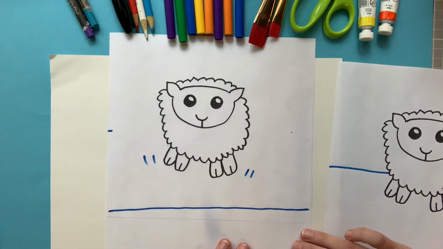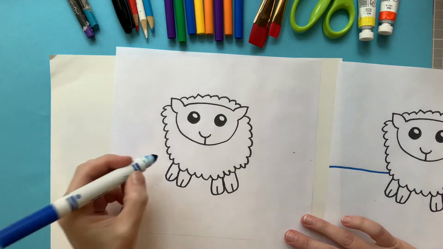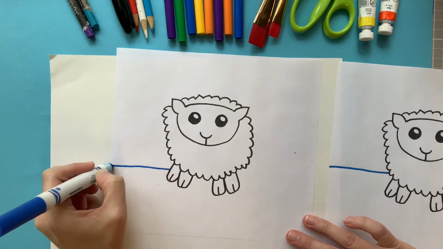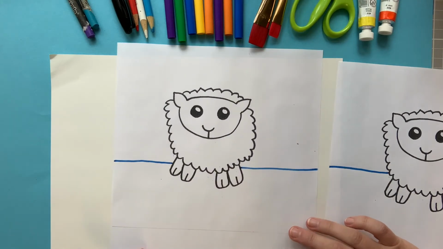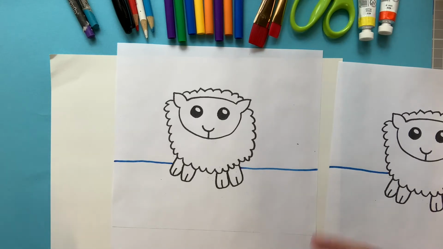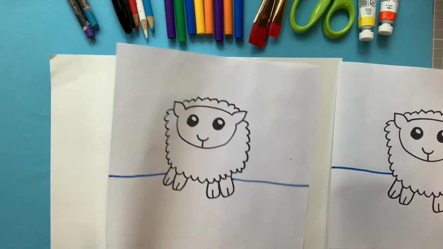But normally when we're drawing a ground line, we want to make sure that we're drawing it so it looks like whatever we're drawing on the ground is standing on the ground. So that's what we're going to do today. We're going to draw anything of your choice. You can draw anything. And then we're going to add a ground line, and that's going to create space. So let's do one together.